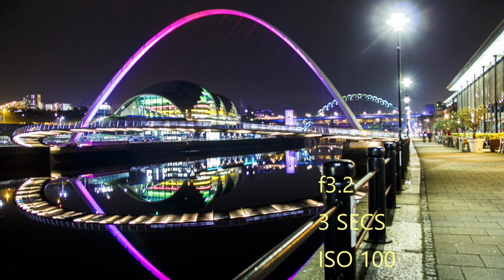This nighttime image was taken of the Newcastle quayside. I managed to keep the ISO at 100. I used a tripod and I put the shutter setting to 3 seconds and the aperture 3.2 to get this image.